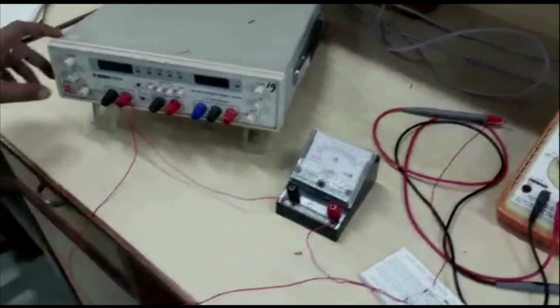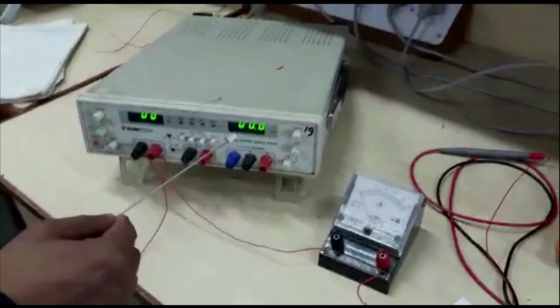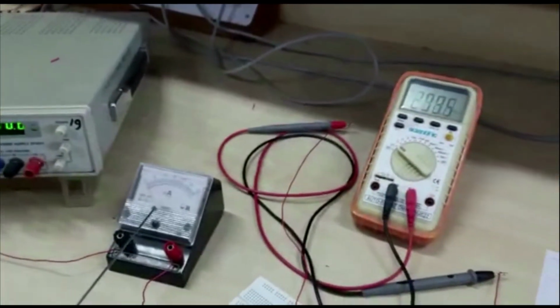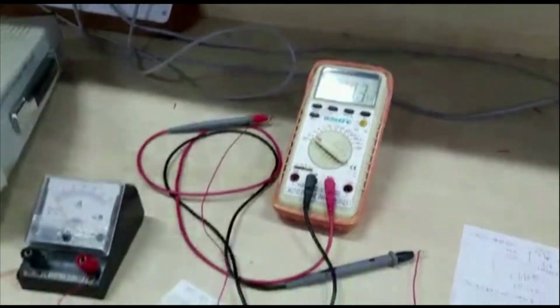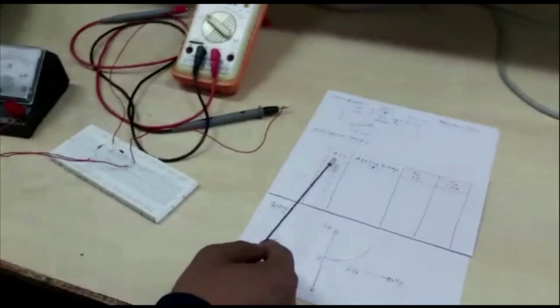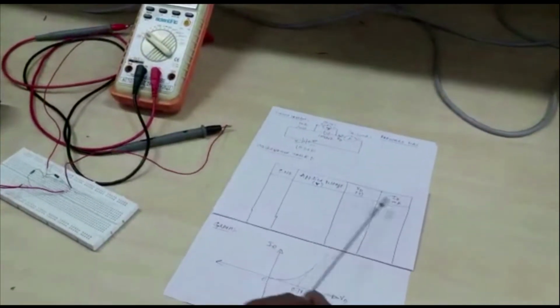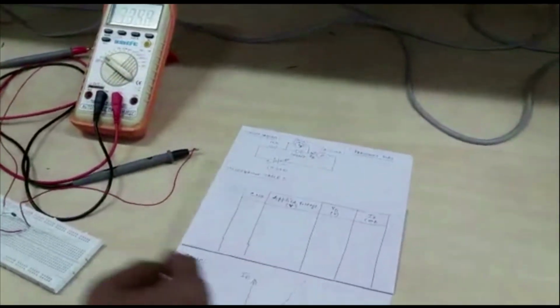Now this is a power supply from which we are getting the applied voltage. Okay. Now this is the ammeter. It reads current in milliampere, and this is the voltmeter. So if we see this observation table, this is first the applied voltage, then voltage VD and current ID. VD is the voltage across the diode, and ID is the current which is flowing through the diode.